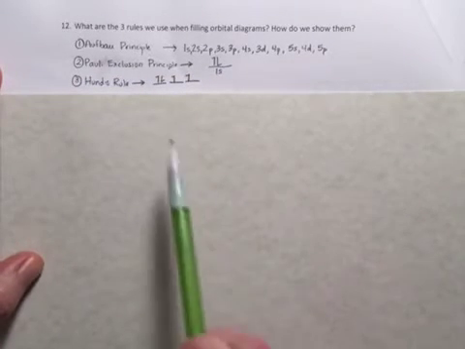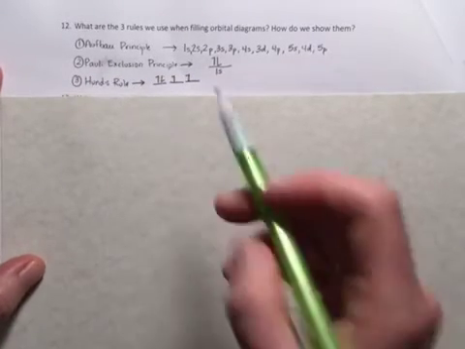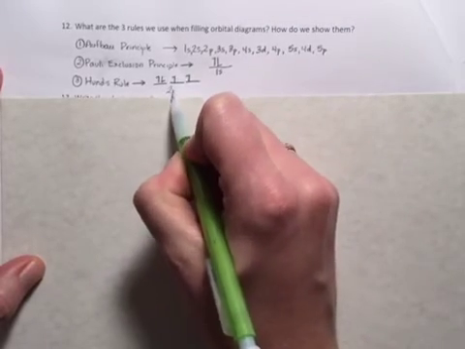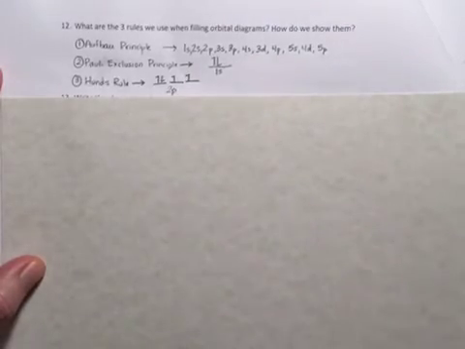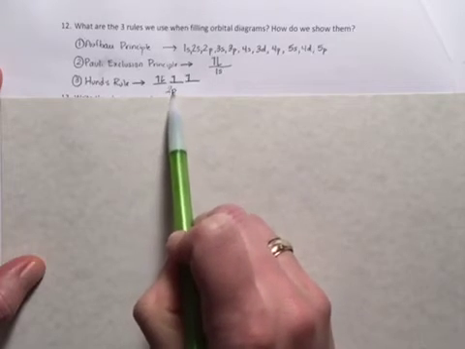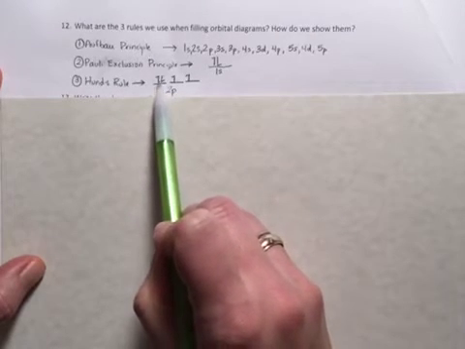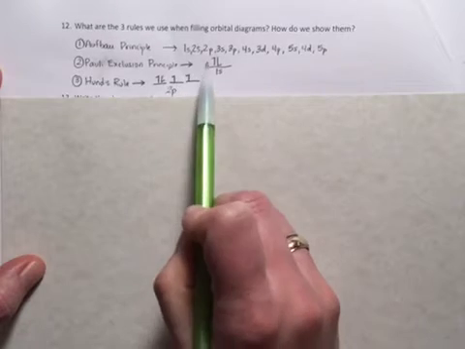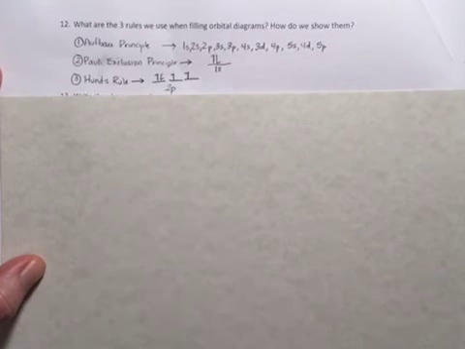The third rule is Hund's rule, and that's the one that says that you fill each equal energy orbital, such as the 2p, like I've written here. These are equal energy orbitals because they're all within the 2p sublevel. And so we fill them up one at a time first, and then start doubling them up.